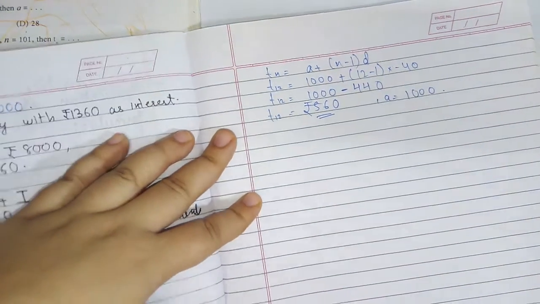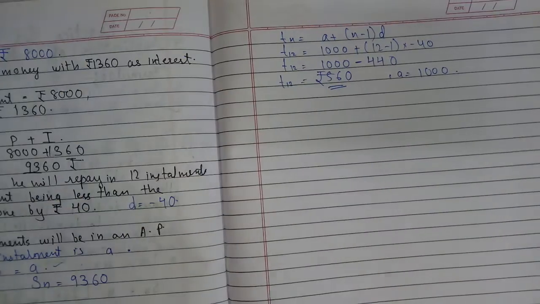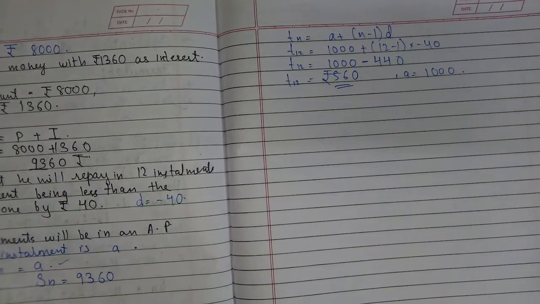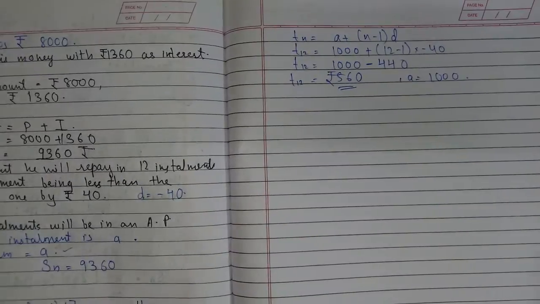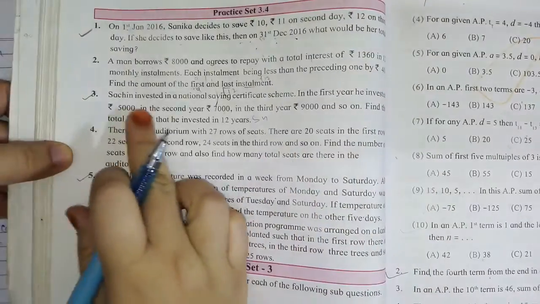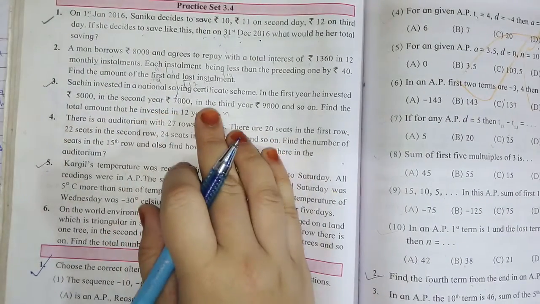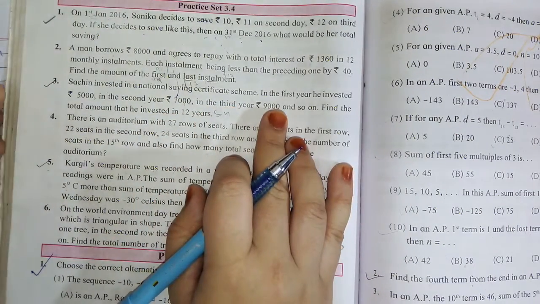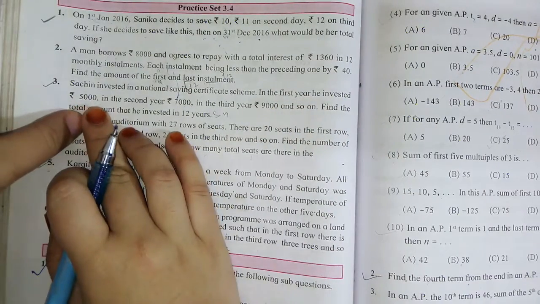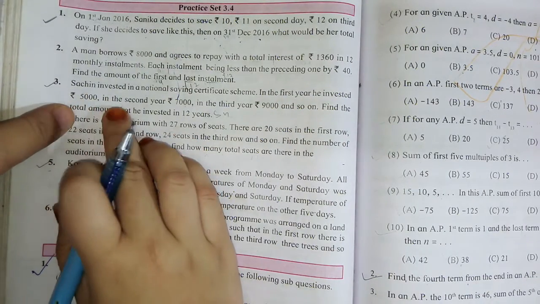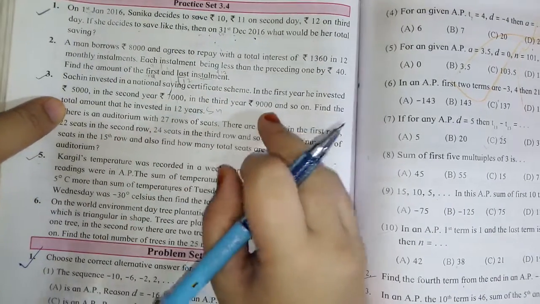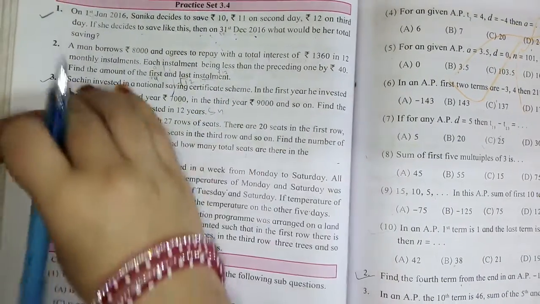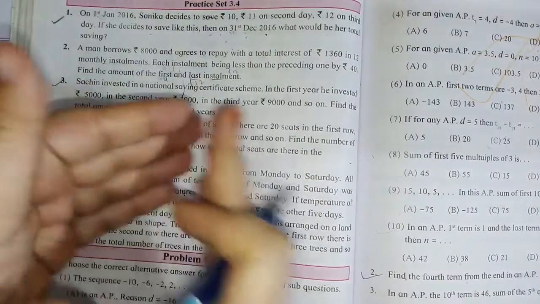Alright, so student, you will write the answer in a sentence. Okay, now let's solve question number 3. So what is question number 3? Sachin invested in a national savings certificate scheme and in the first year he invested 5000 rupees. In the second year he invested rupees 7000. In the third year he invested 9000 and so on. That means this becomes an AP, that is 5000 rupees, 7000 and 9000.